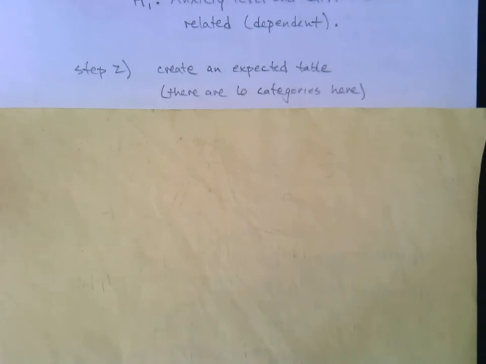So how do we find the number that we expect for each one of those pairings, right? How many students would we expect have high anxiety and a GPA between 3.0 and 4.0? How do we do that? Okay, and that's where this formula comes in.